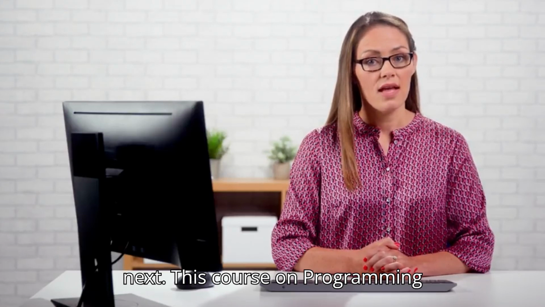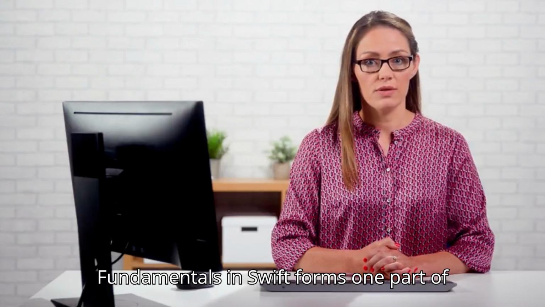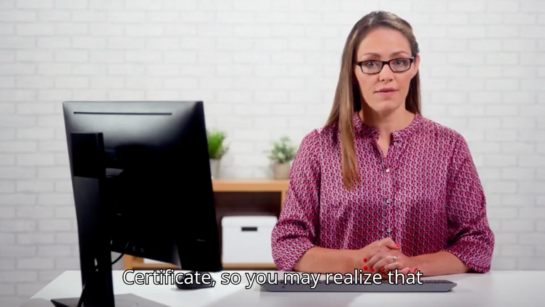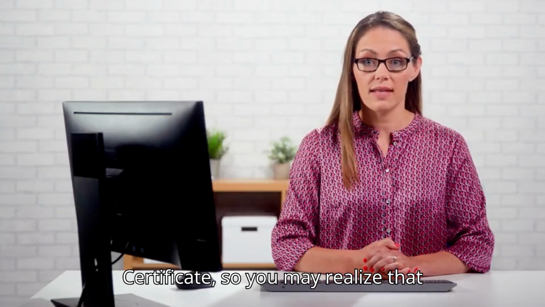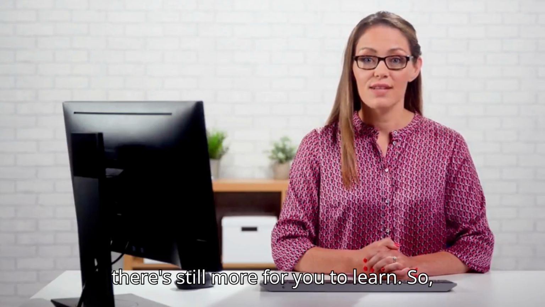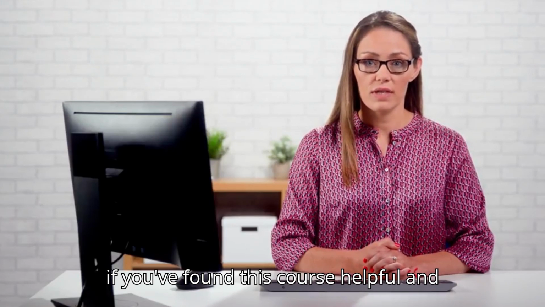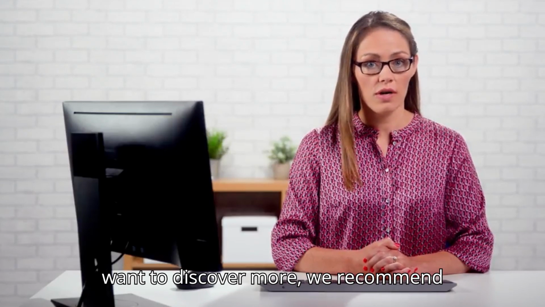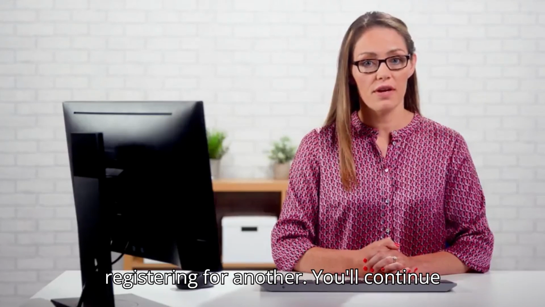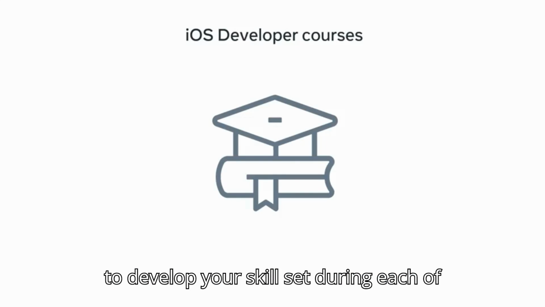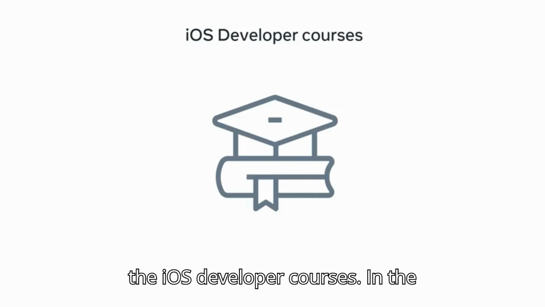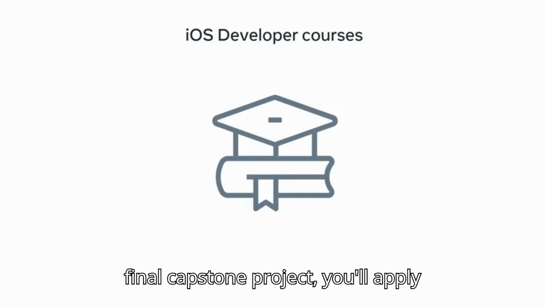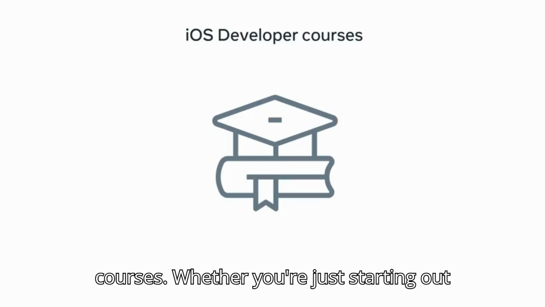Since this course provided you with an initial introduction to several key areas, you might be wondering, what's next? This course on Programming Fundamentals in Swift forms one part of the iOS Developer Professional Certificate, so you may realize that there's still more for you to learn. So, if you found this course helpful and want to discover more, we recommend registering for another. You'll continue to develop your skill set during each of the iOS developer courses. In the final capstone project, you'll apply everything you've learned in all the courses.